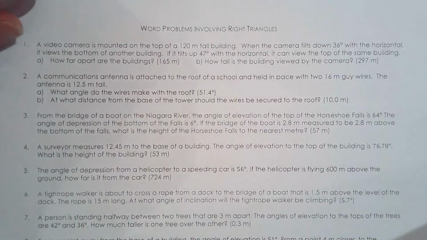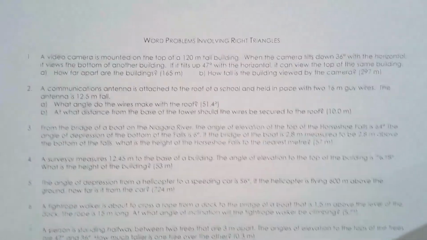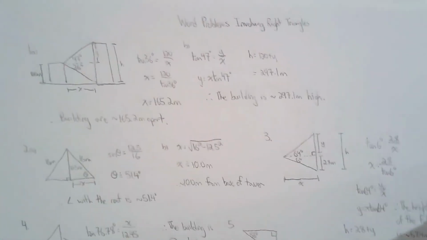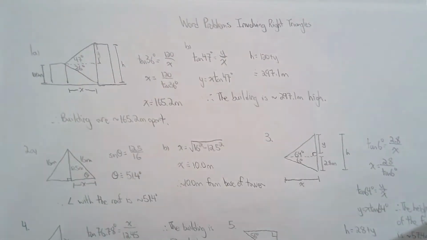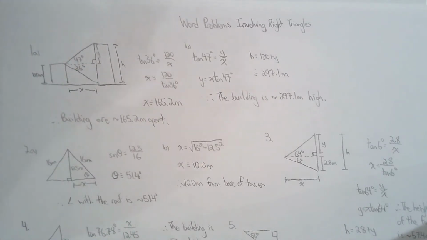In this video, we'll take up the homework on word problems involving right triangles. So in the first question, we have a double right triangle problem, so don't forget the right angle marking. To solve the distance between the two buildings, use a tan ratio and solve for how much taller the taller building is compared to the shorter building in order to find the height of the taller building.